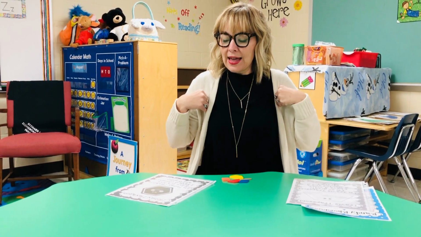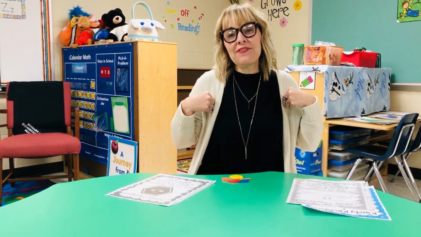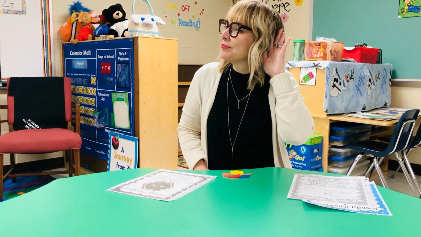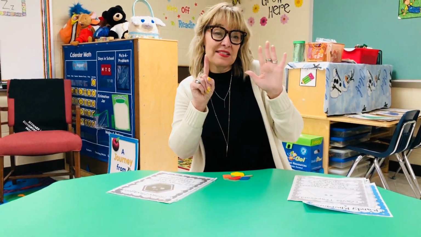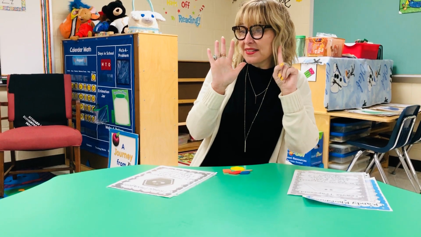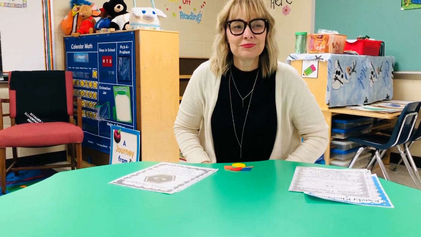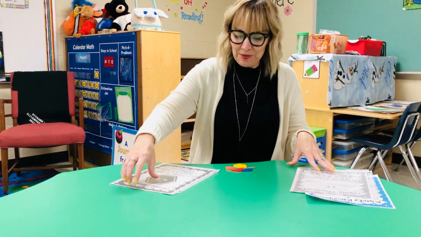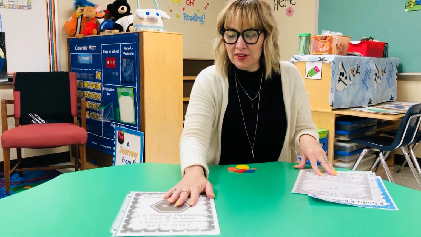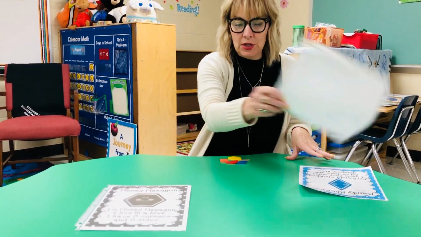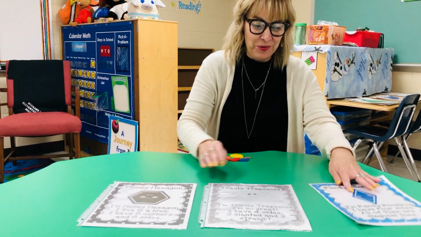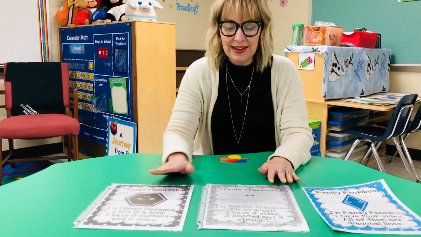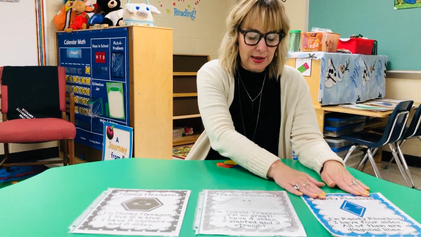You ready? Okay, get your bumblebee wings. Copy me. I'm Honey Hexagon. I live in a hive. I have 6 corners and 6 sides. All right, guys. All right, here's our choices. Hexagon, trapezoid, and rhombus.